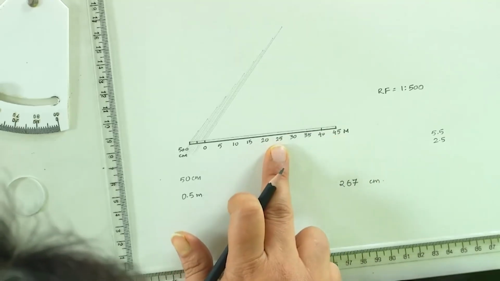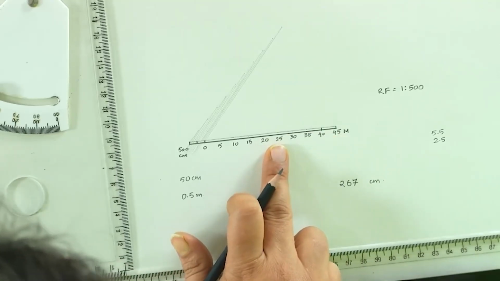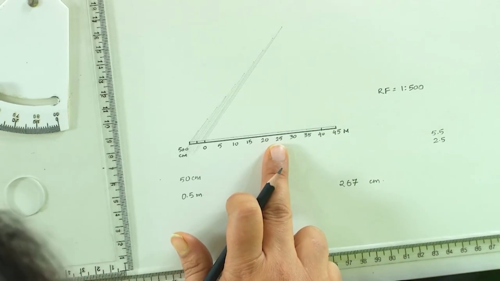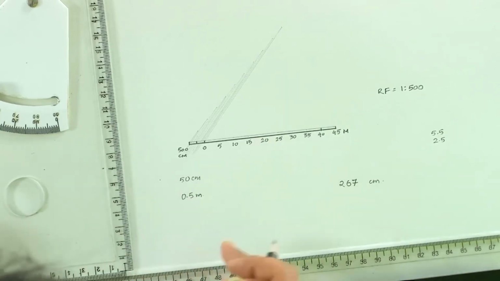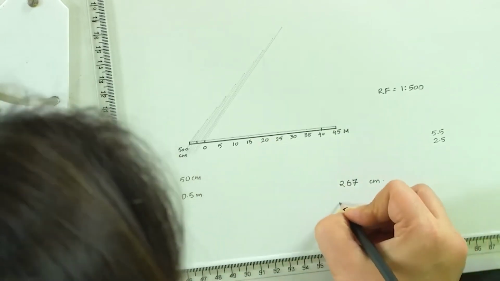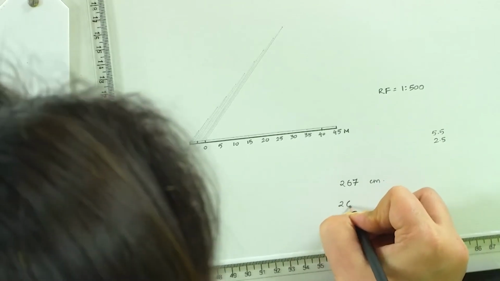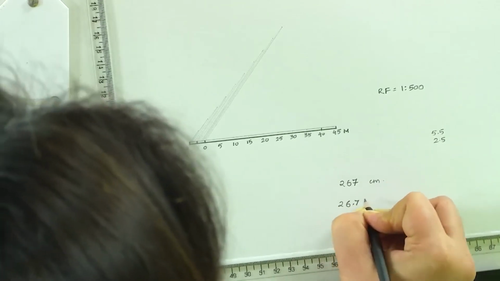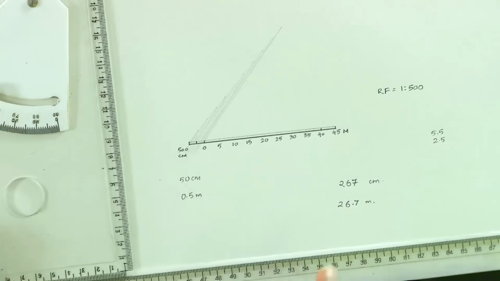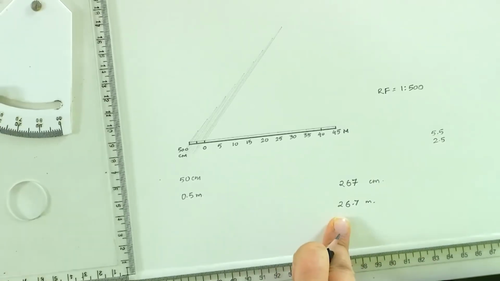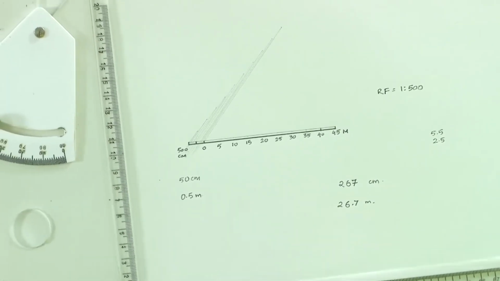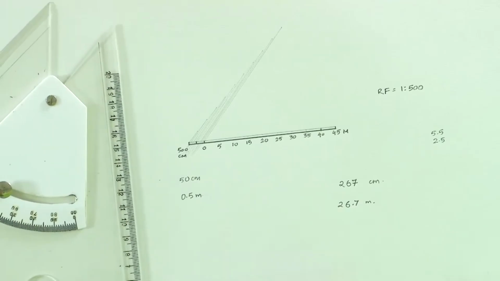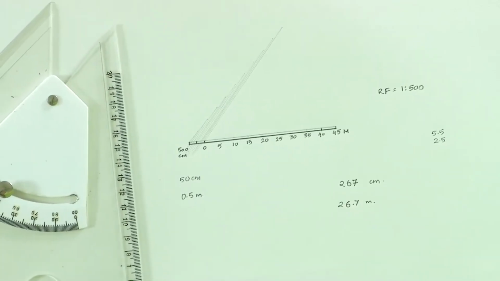So, we could measure 25 meters here, 25.53 meters. Suppose we want to measure 26.7 meters, then how do we measure? We will draw a diagonal scale to measure this 26.7.